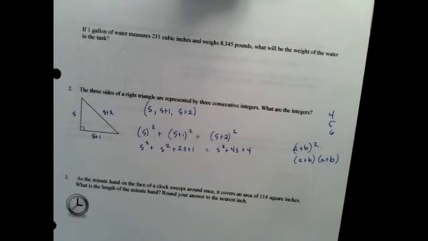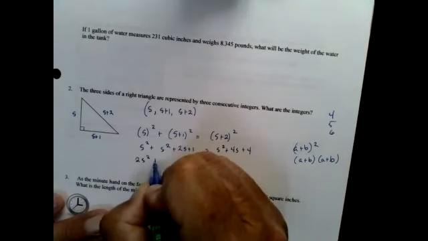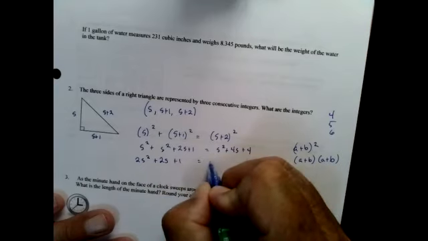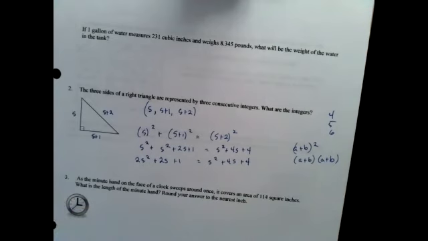So what I'm doing is looking to find out what s is. I'm going to take that s, add 1 and add 2, and I'll get my answers. This becomes 2s squared plus 2s plus 1 equals s squared plus 4s plus 4. Well, now I know why they don't use s as a variable too often, because s can quickly look like a 5.